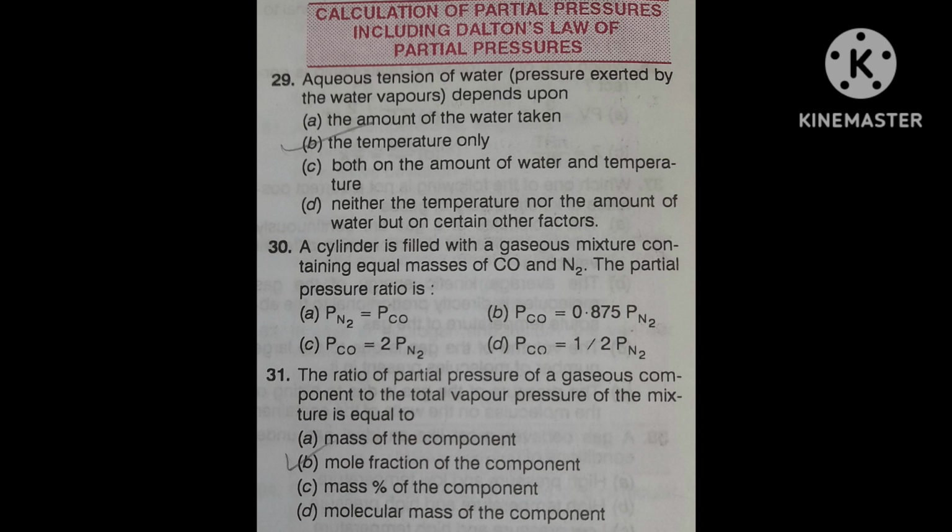Again I am reading the question. P means pressure here. A cylinder is filled with a gaseous mixture containing equal masses of CO and N2. The partial pressure ratio is: first option, PN2 is equal to PCO, that is, partial pressure of nitrogen is equal to partial pressure of CO. Second, PCO is equal to 0.875 PN2, where N2 means nitrogen gas.